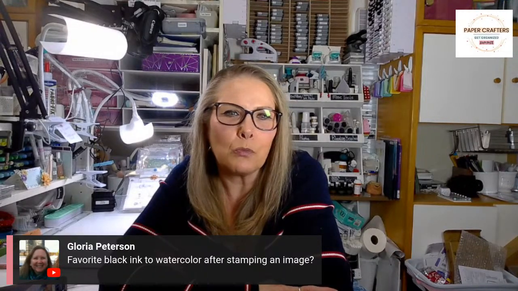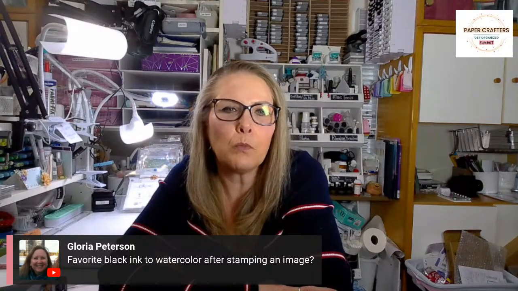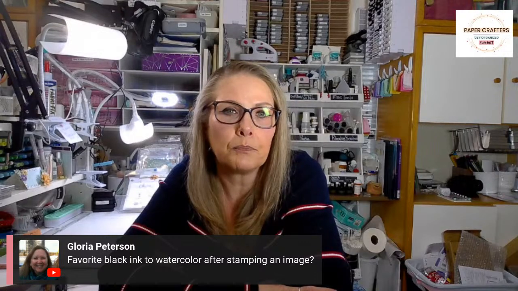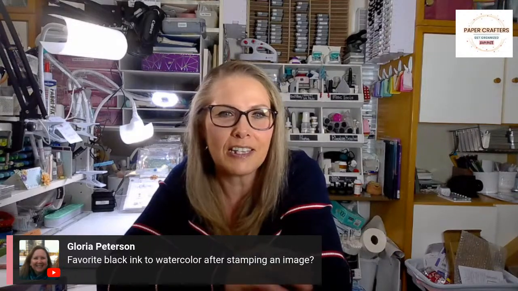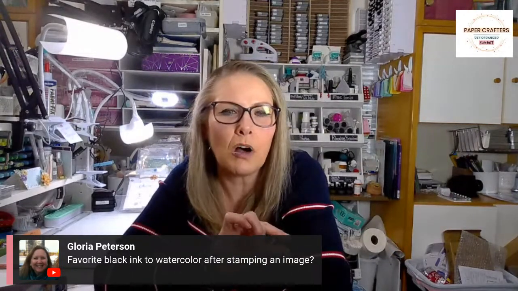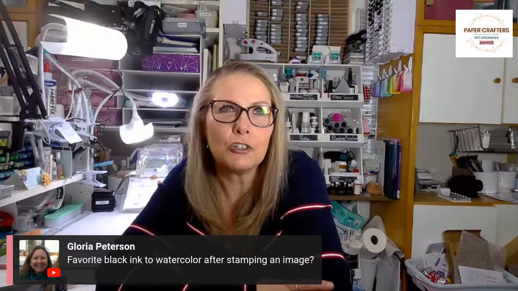Favorite black ink to watercolor after stamping an image. You know, when I watercolor, I usually heat emboss my stamped image. I'm not very good about staying in the lines when I'm watercoloring, so I like to have that little raised wall. But my favorite black ink, it's hard to choose really.